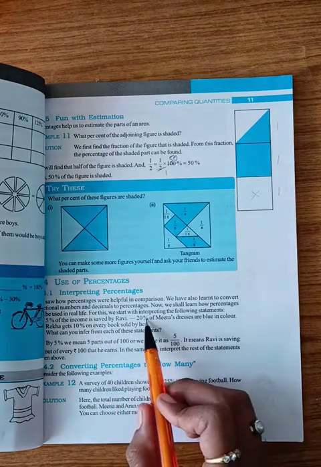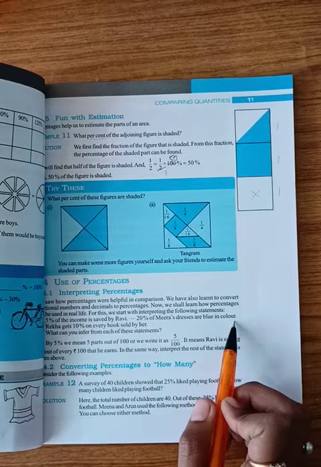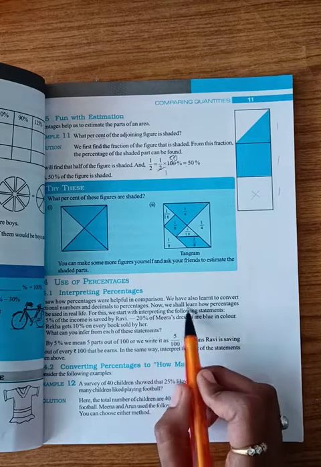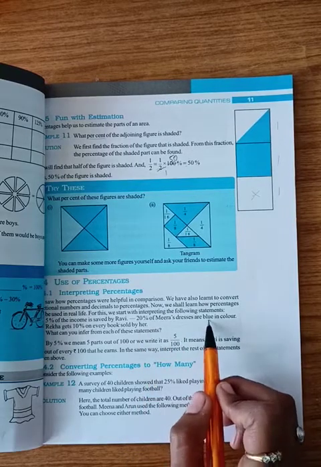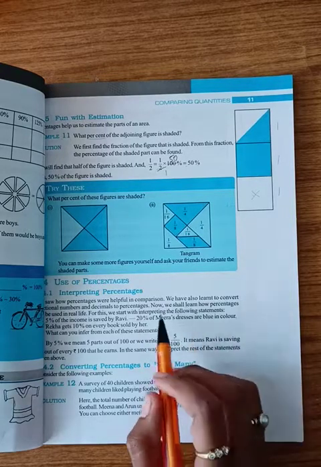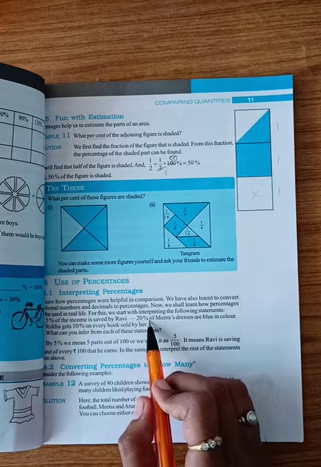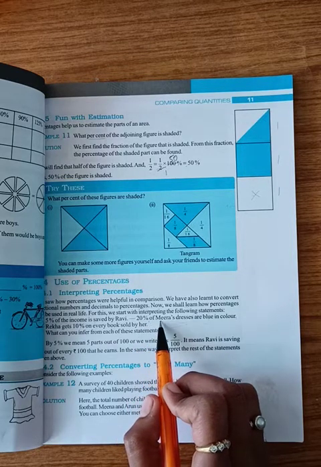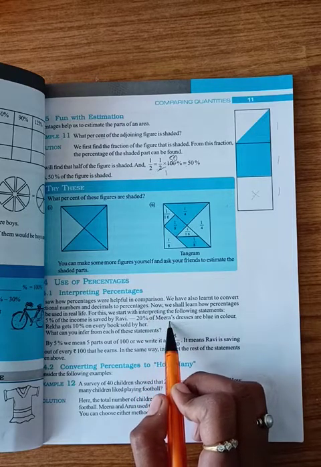Now coming to the second statement, 20% of Meera's dresses are blue in color, which means that of the whole set of dresses owned by Meera, 20% are blue in color. Observe the uses of percentages. We can interpret the exact percent to find out what they are. That is, 20% of the dresses are blue out of the whole lot of dresses which Meera owns.